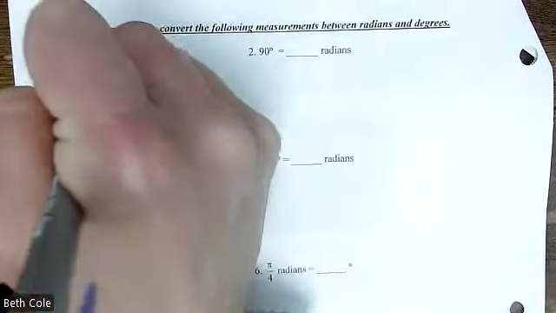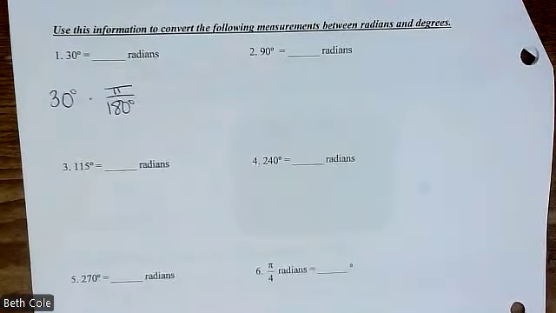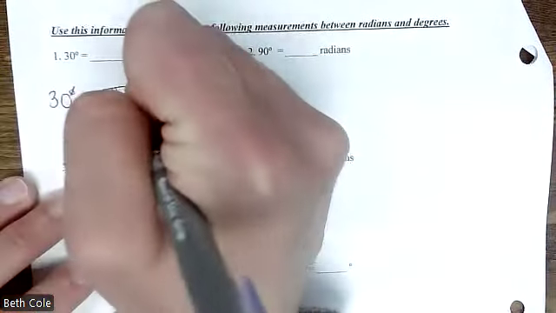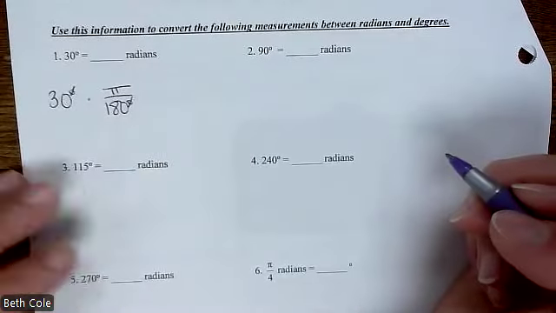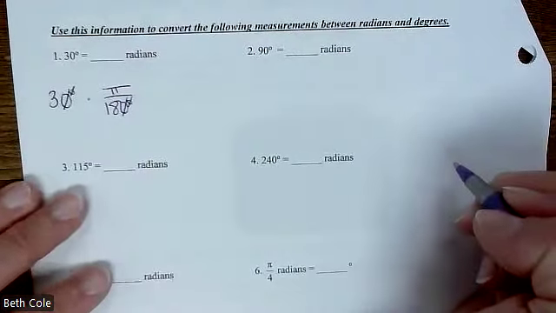All right. So for this one, you're going to take your 30 degrees. You're going to multiply by pi over 180. So look, do you see how the degree symbols cancel? Now the zeros also cancel, which is convenient.